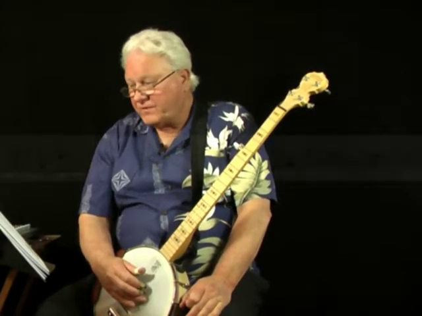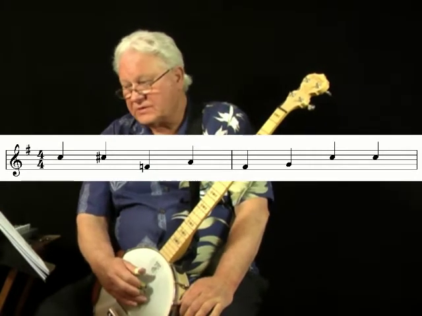Now let's talk a little bit about accidentals and what they mean. Figure 3.4 is just 2 bars of music. You can see there's 1 sharp there, so that means it's in the key of G.